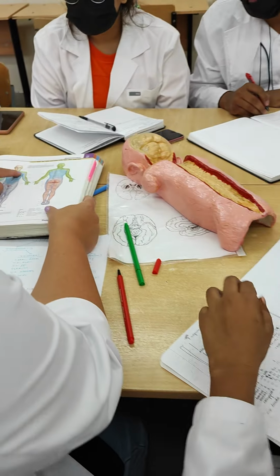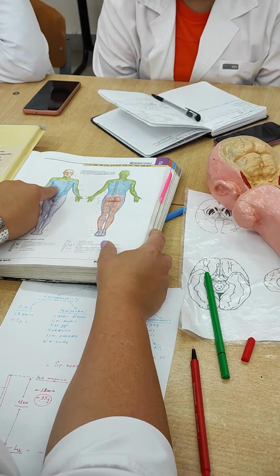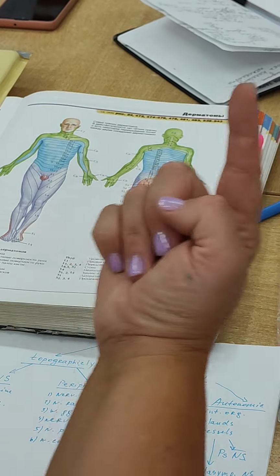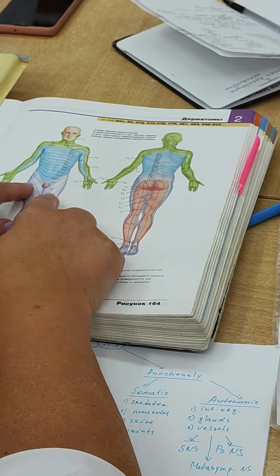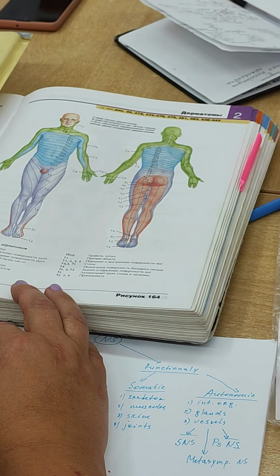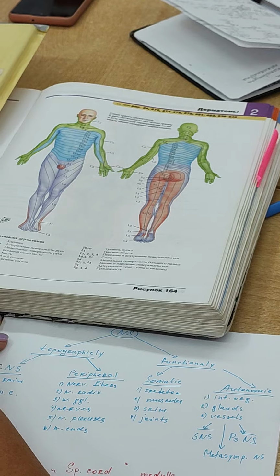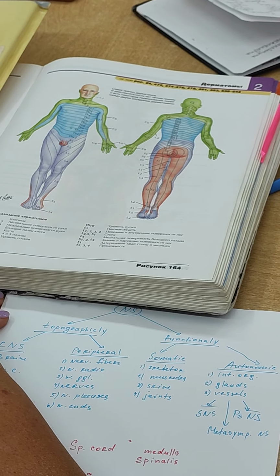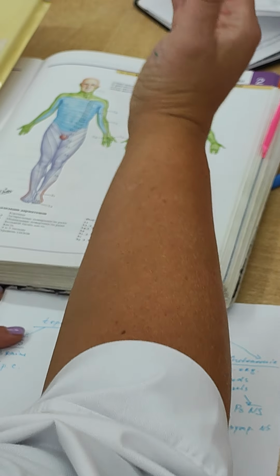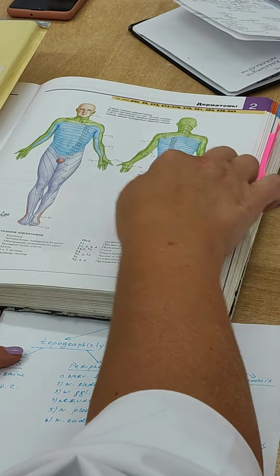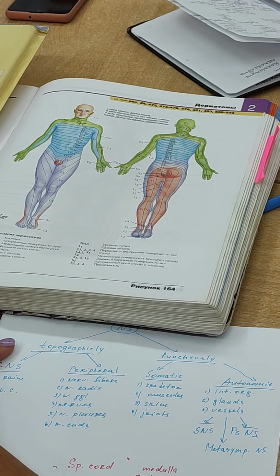Look, you can see that usually around the body, about the trunk, it's located circularly. On the extremity, it's located longitudinally. Those are the segments which are innervated by the spinal cord. You can see the cervical, thoracic, lumbar part, and sacrococcygeal part, colored by different colors.